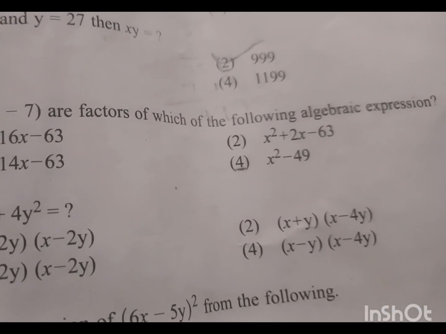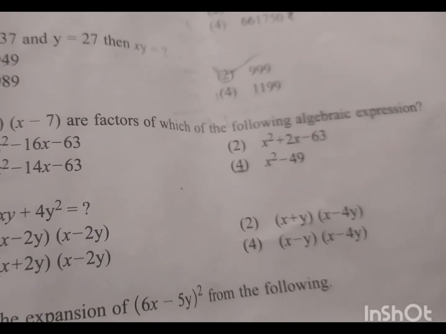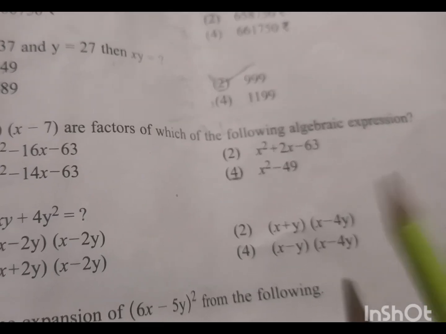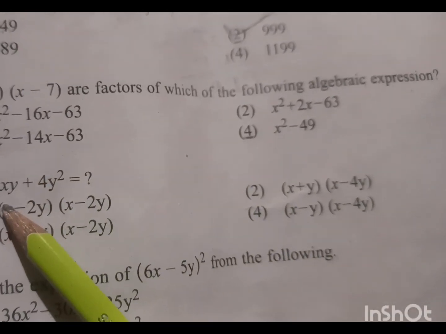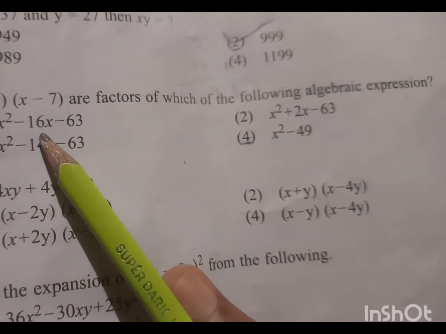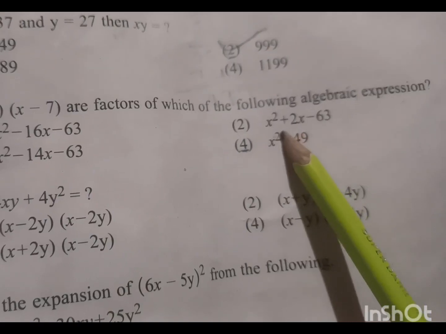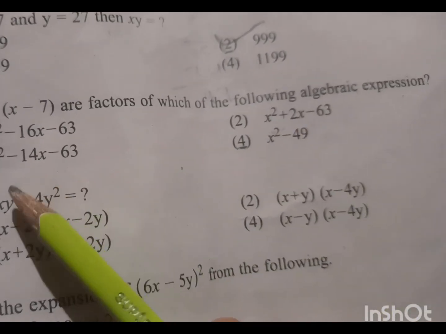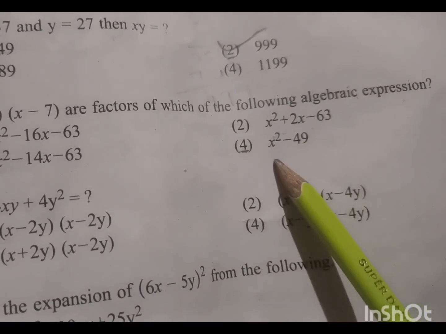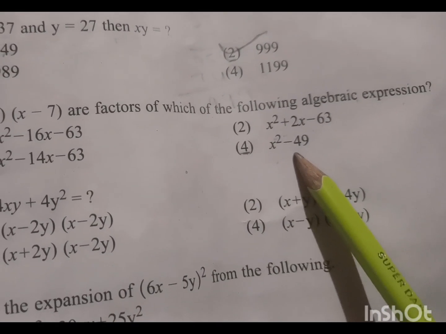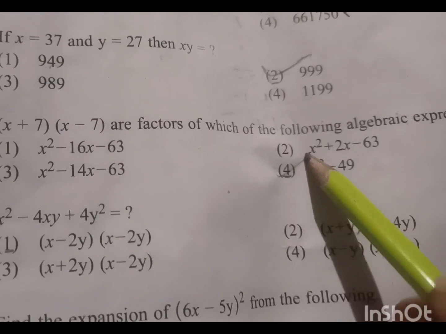Next question, question number 59. x plus 7 and x minus 7 are the factors of which of the following algebraic expressions? Option 1: x square minus 16x minus 63. Option 2: x square plus 2x minus 63. Option 3: x square minus 14x minus 63. Option 4: x square minus 49. Option number 4 is the correct answer.